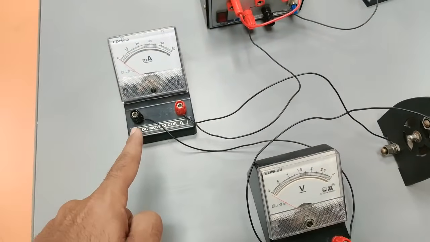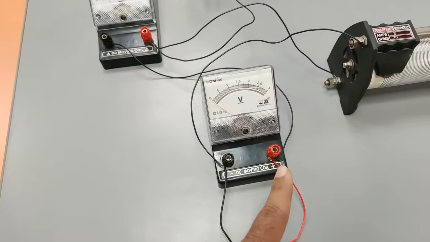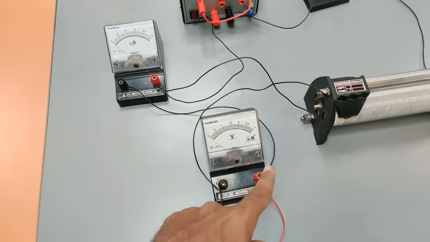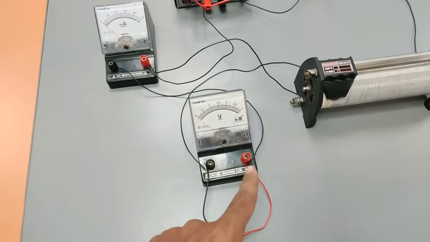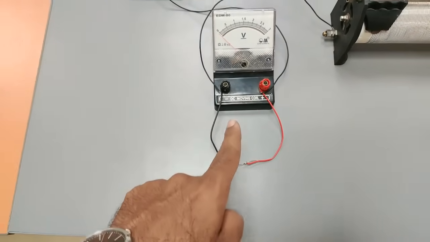So positive of the battery to the positive of the milliammeter to the lower end of the rheostat, and negative of the milliammeter. The negative of the milliammeter is connected to the positive of the voltmeter. This is the voltmeter positive connector. And see, the diode which we are going to use here has to be connected to the ends of the voltmeter itself.